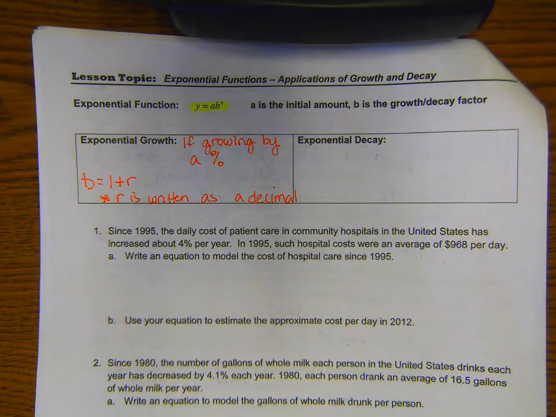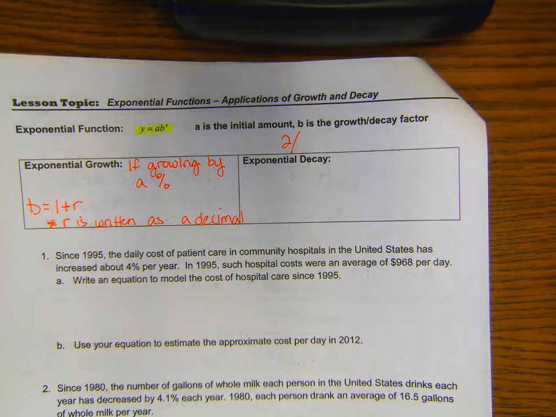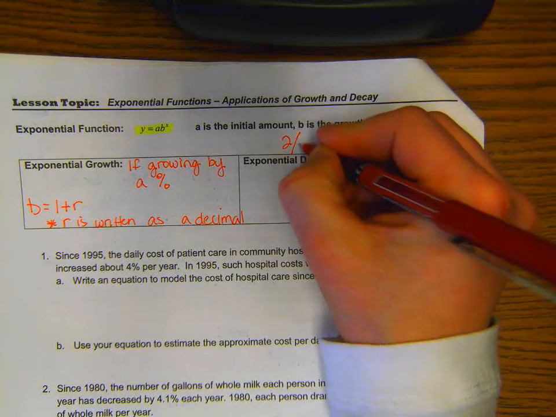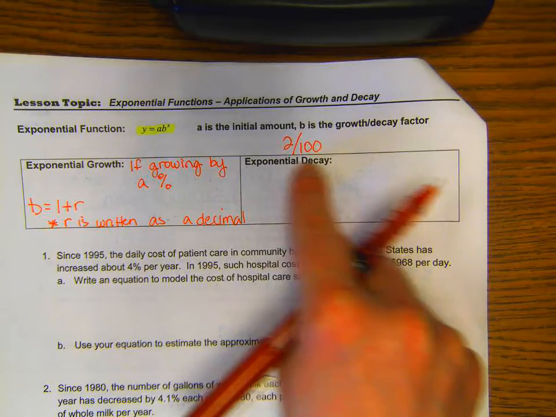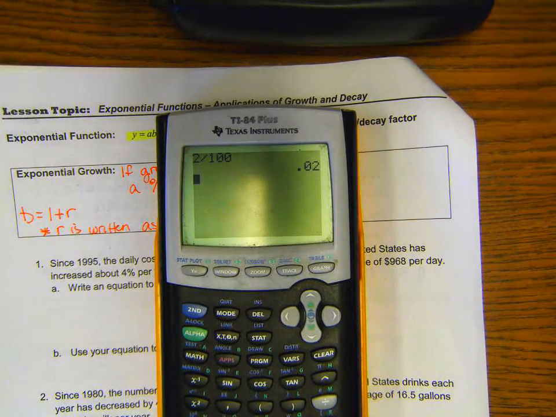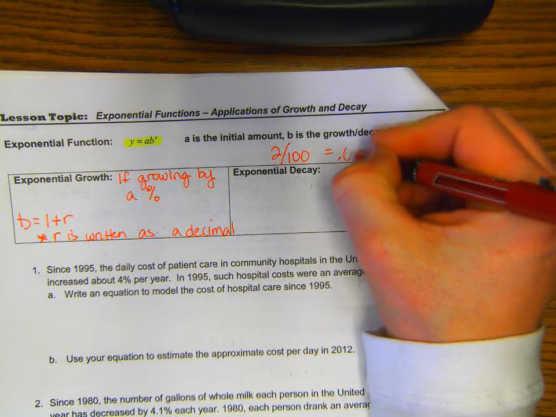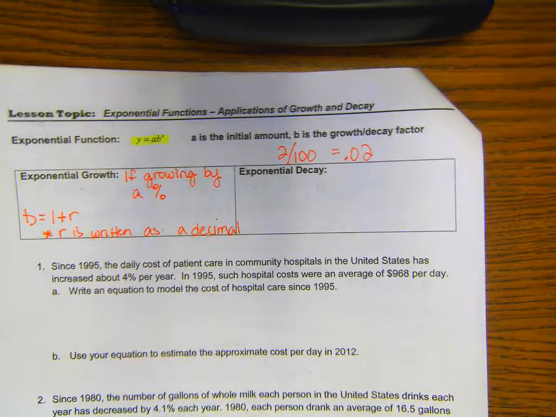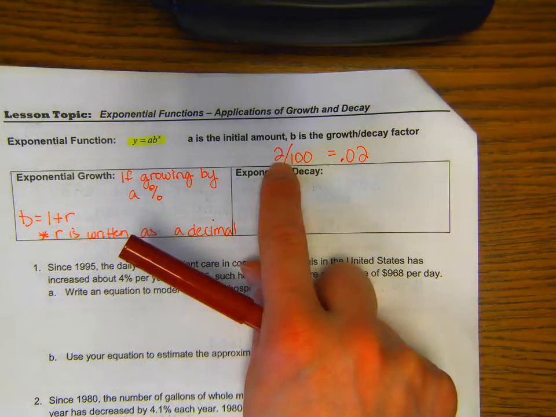And just a refresher from elementary math, let's say I had 2%. The reason why we write it as 0.02 is that per is the division symbol, and cent is the prefix for hundredths. So 2% means 2 out of 100, and 2 divided by 100 is 0.02. So that's where that comes from, okay?